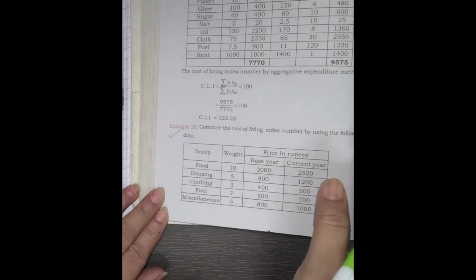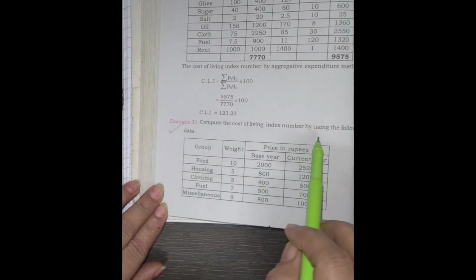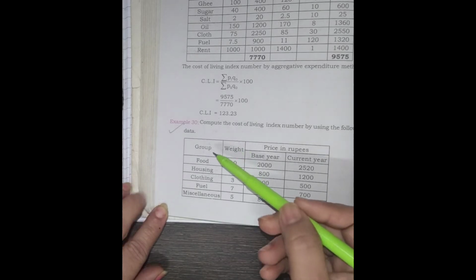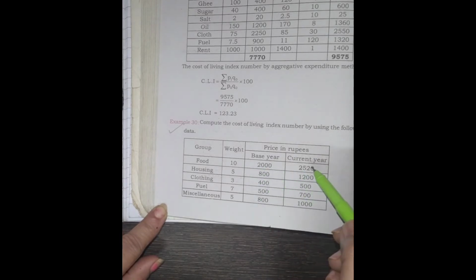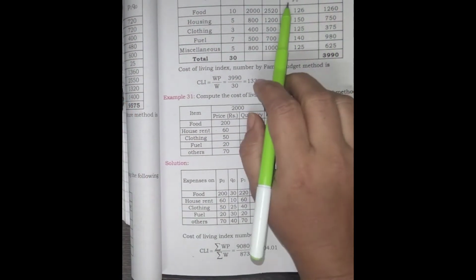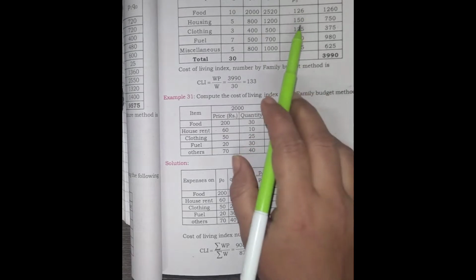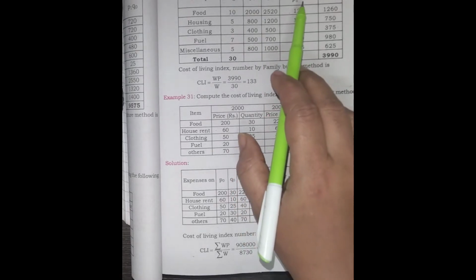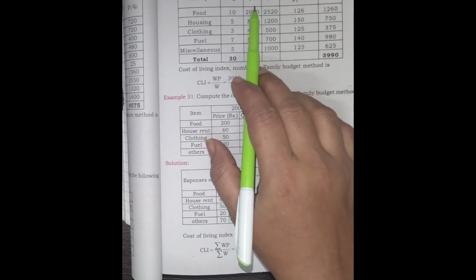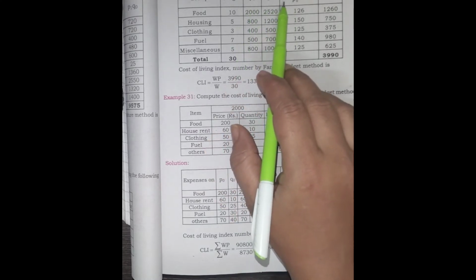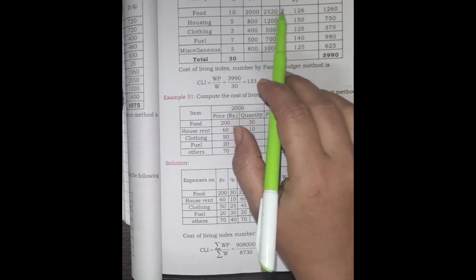Compute the cost of living index number using the following data. A group is given and weight is given, with the prices of the base year and current year. You calculate P1 divided by P0 into 100, the current year price divided by the base year price. P is equal to P1 divided by P0 into 100.